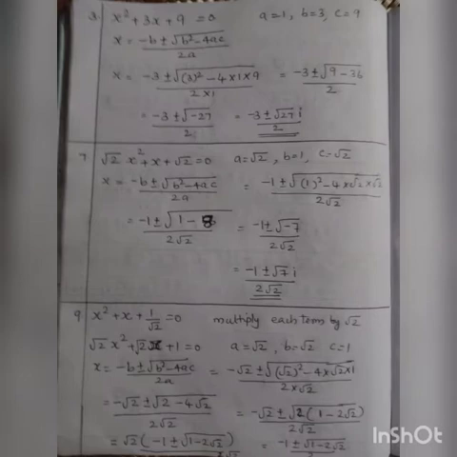Okay, now substitute the values of a, b and c in the formula. So the formula changes to negative 1, that is, negative 1 plus or minus root of 1 square minus 4 into a into c. a is equal to root 2 and c is equal to root 2, divided by 2 root 2. The denominator is 2a, so we have 2 into root 2.